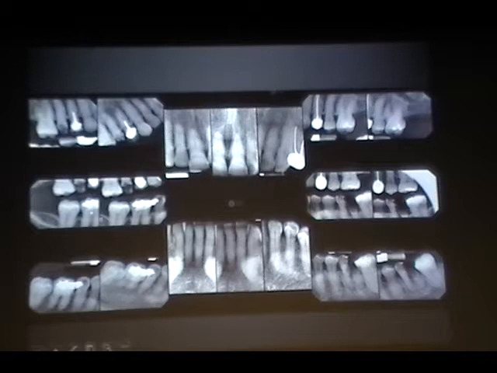We'll start from this. You have 15 seconds. I'm missing the apices. We're missing the second molar.